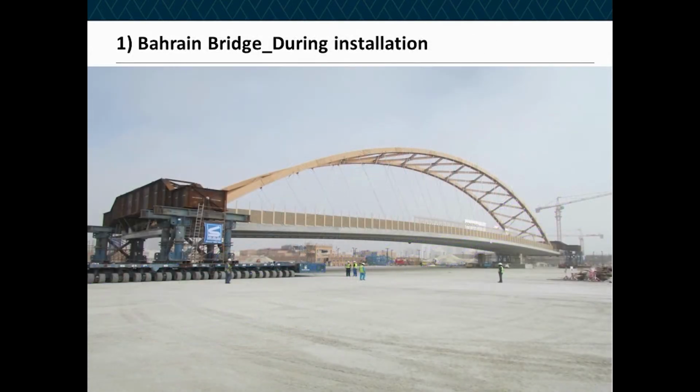So there's the actual bridge in position, and hopefully this photo now gives a little bit more context to the preceding slides. So there we have our lifting beam that you just saw sat on the self-propelled modular trailers. The concrete deck, post-tensioned in both directions, transversely and longitudinally.